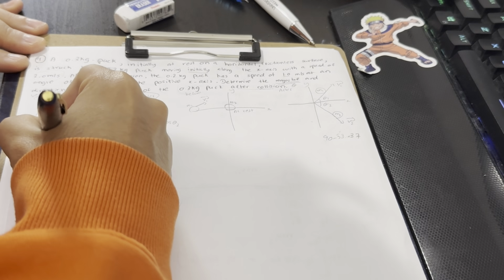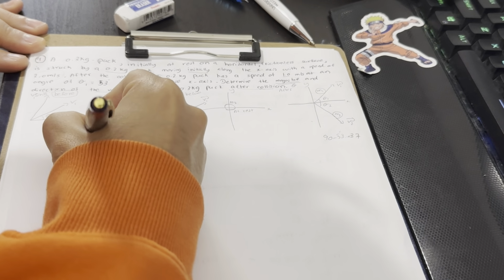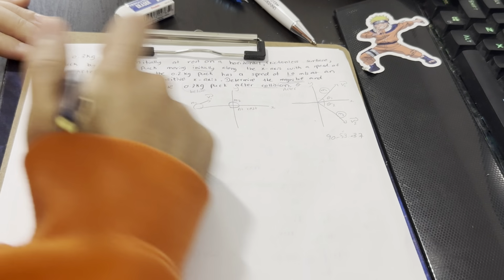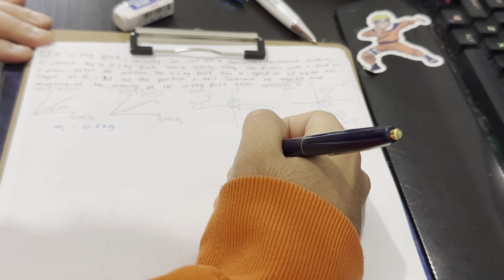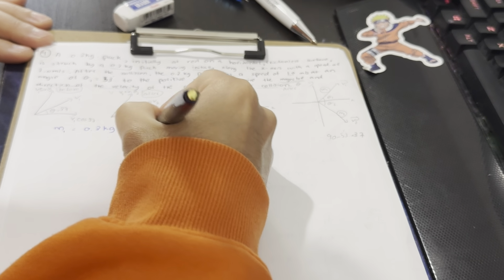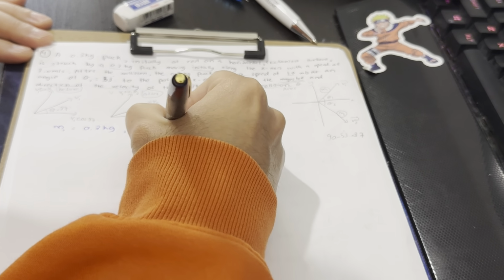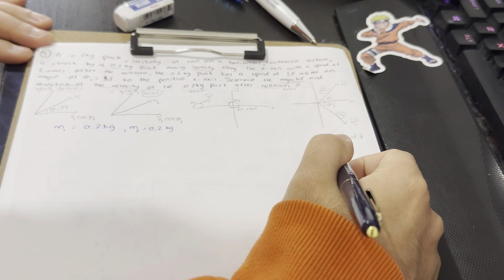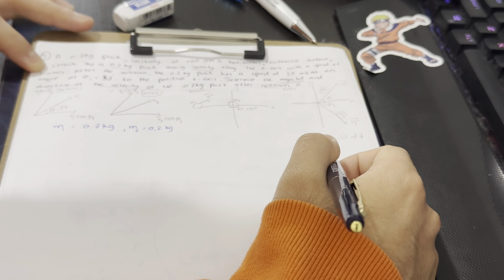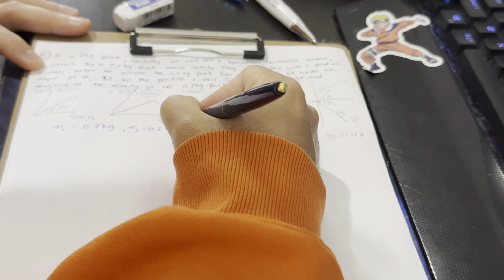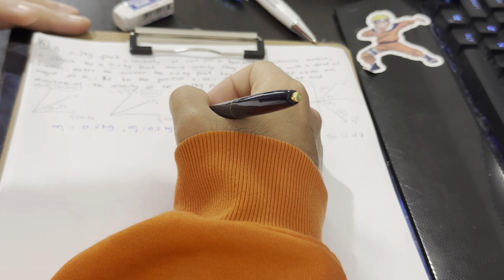So m1 is 0.3 kilogram, as we see in the question, and m2 is 0.2 kilogram. And what we see is the speed of 2.0 meters per second, for m2.